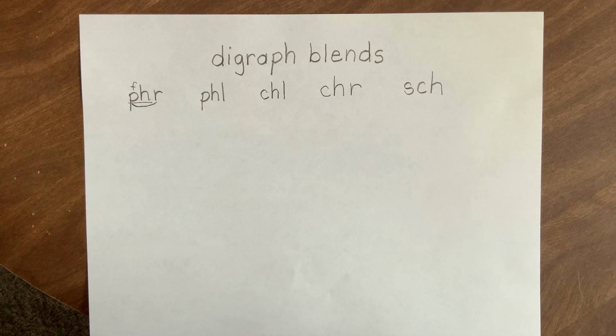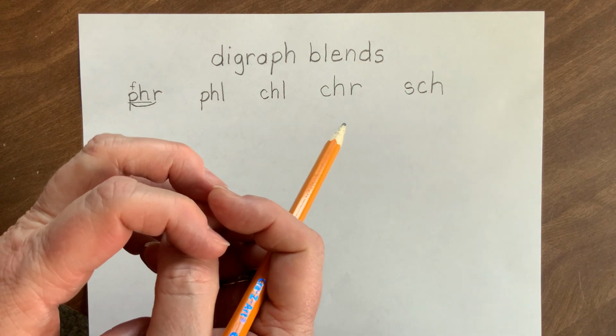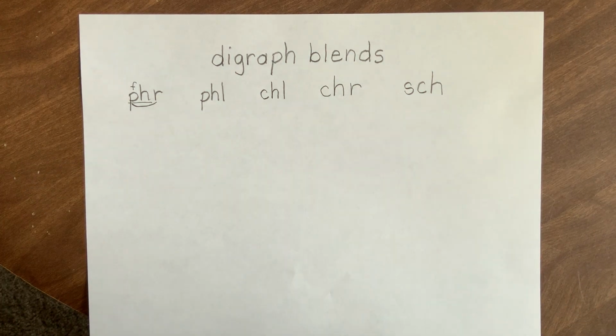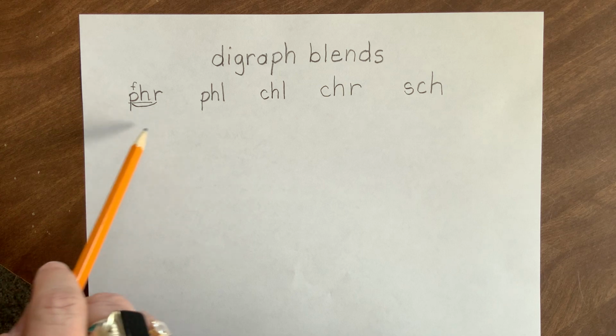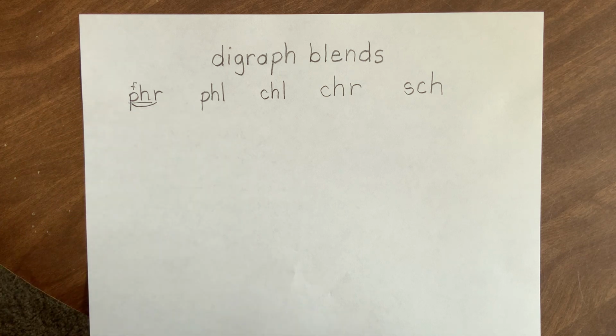A phrase is a group of words that go together, but they're not a sentence. They're a part of a sentence, but not the whole sentence, such as in the pool, at the store, under the bed. So a phrase is a group of words that go together, but they're not a whole sentence. So let's see if you can write the word phrase.